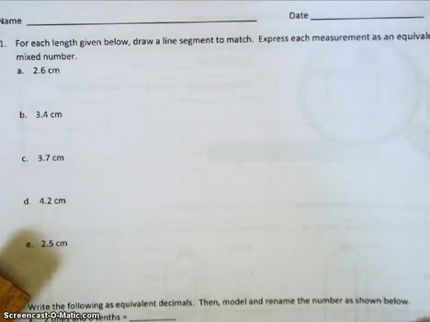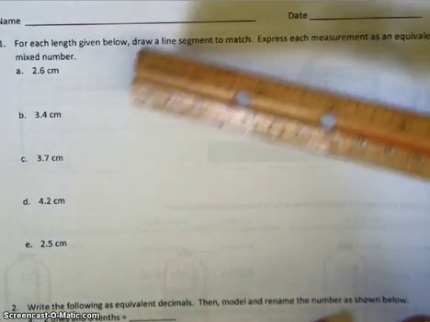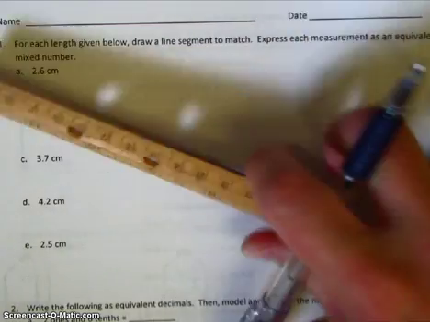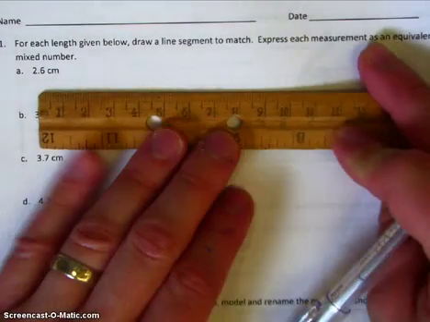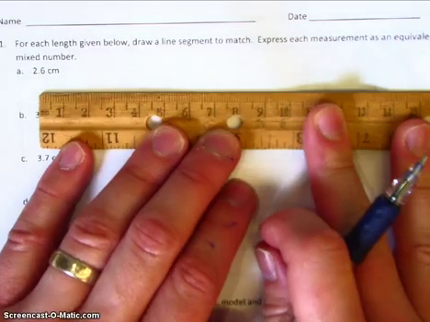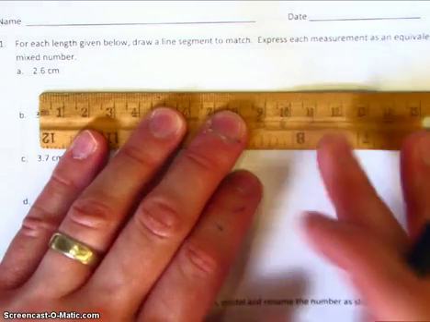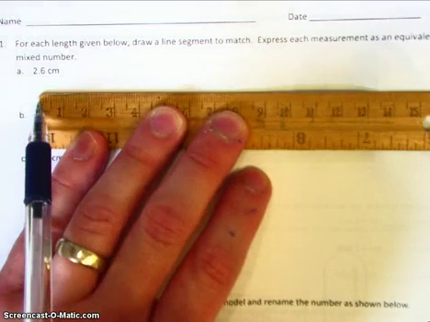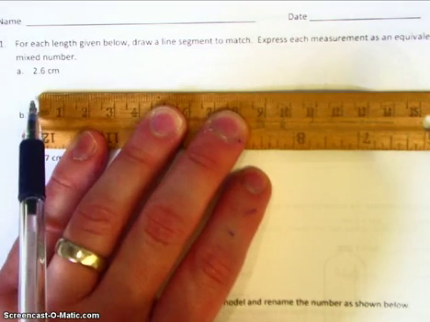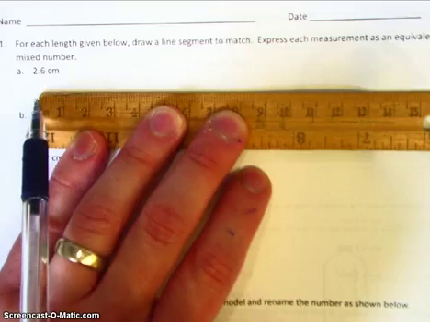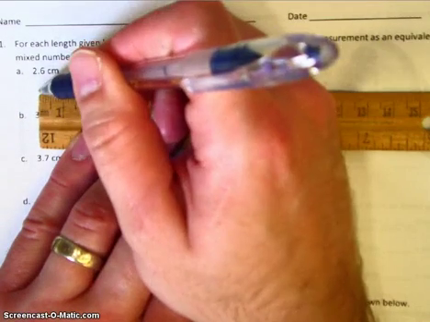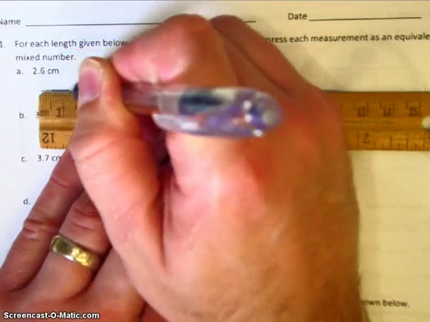So our first one here, we have 2 6/10 centimeters. So we're going to use our ruler, and we're going to make sure that you're looking at the centimeter side. So remember that depending on your ruler, watch for where the 0 is. In this case, my ruler, the 0 is at the end. So what I'm going to do, keeping my ruler still, I'm going to draw a line.